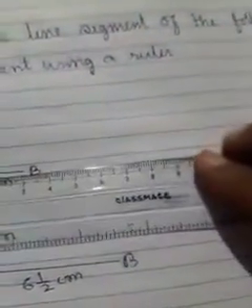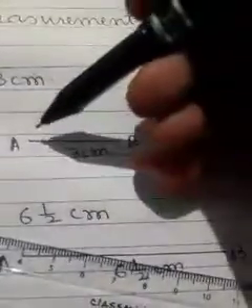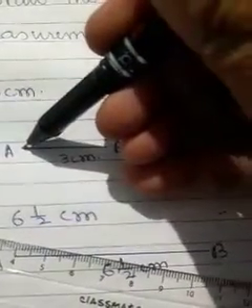So like here, where I am putting, my line starts from here. The line segment starts from here. So I will put 0 here. Look where I am putting. I am putting on the 0.